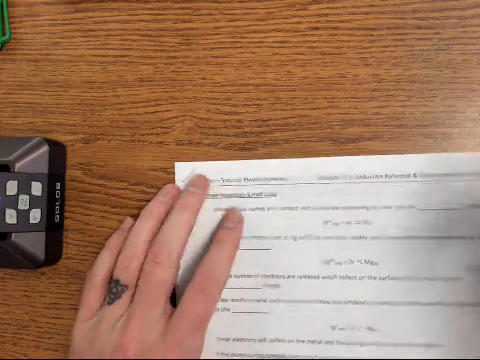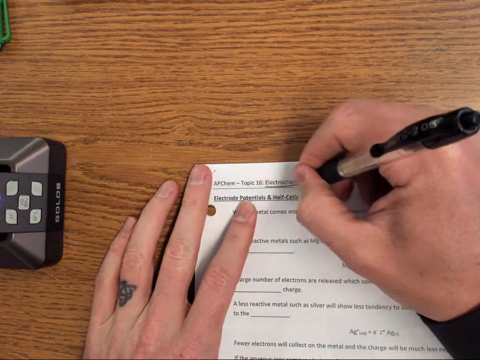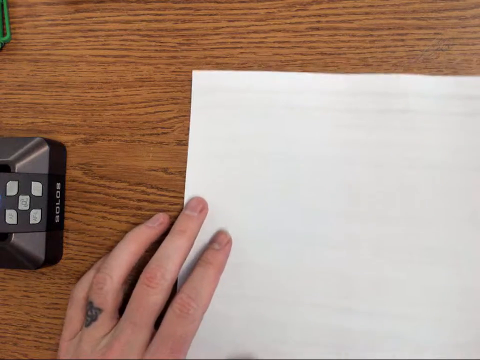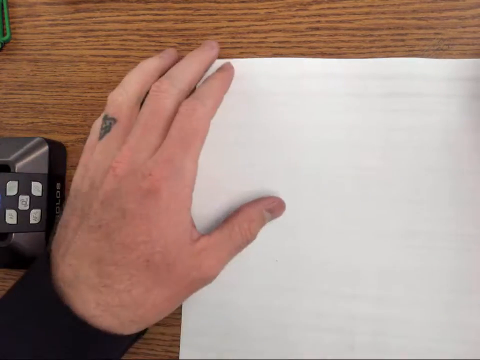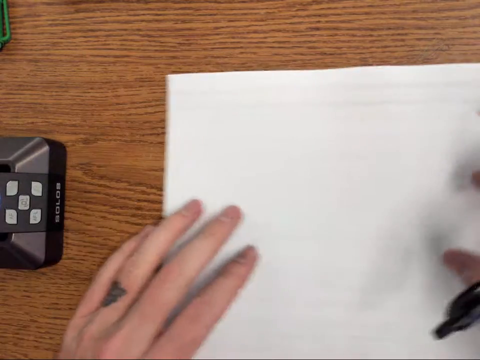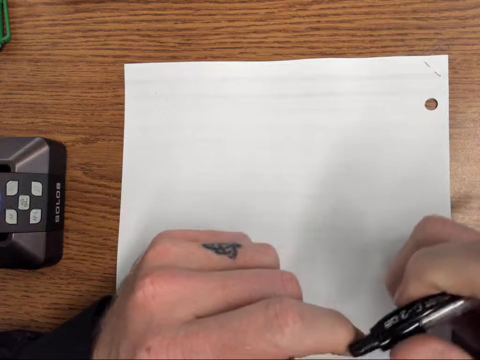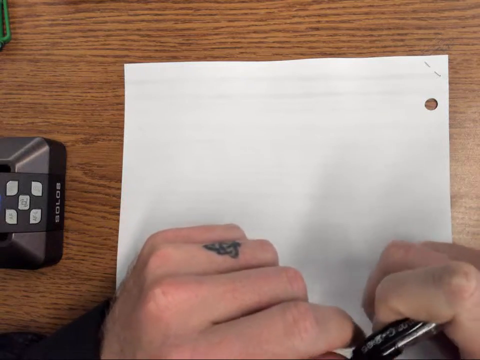Alright, so on the back side of our notes here, talking about electrochemistry, I want to go over the two different types of cells that you're going to see. So we have voltaic cells and we have electrolytic cells. But before we get there, let's review a few of our mnemonics.